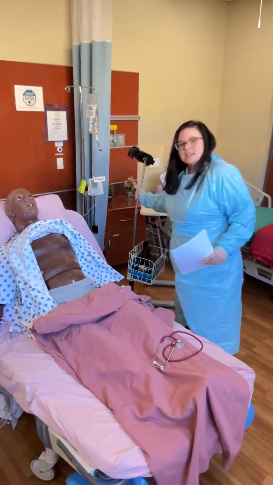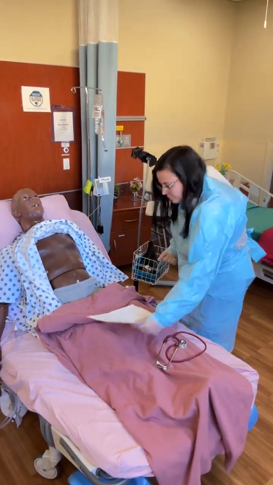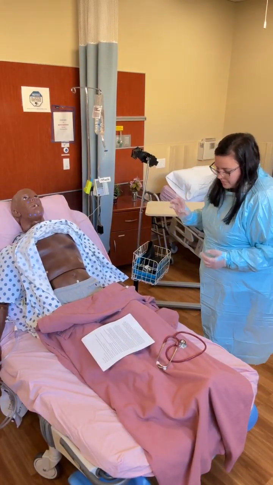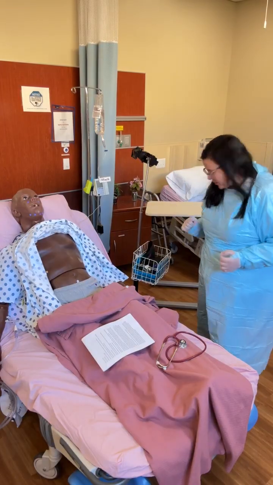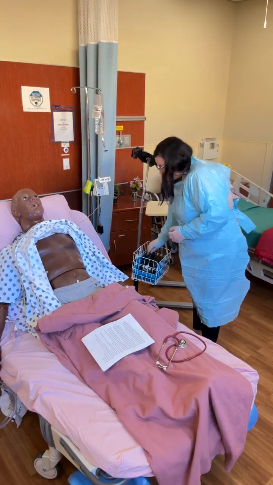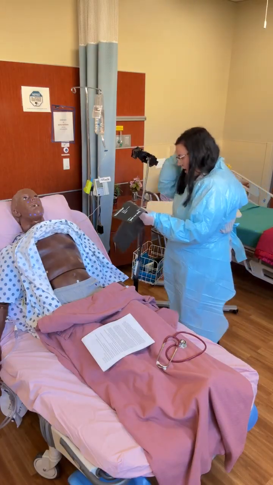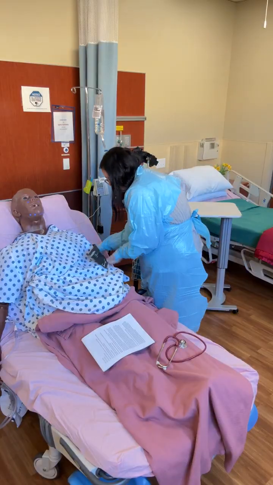Remember, we always stand on this side of the bed just so that the sim staff and instructors can see what we're doing. And then you're going to actually go through the motions. So this would be an example of what you do not want to do in the isolation room. But if you need a blood pressure, you are going to put it on your patient's arm.